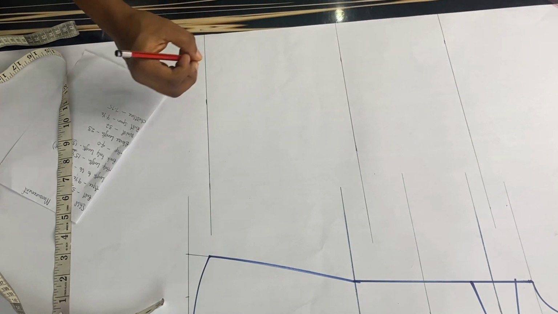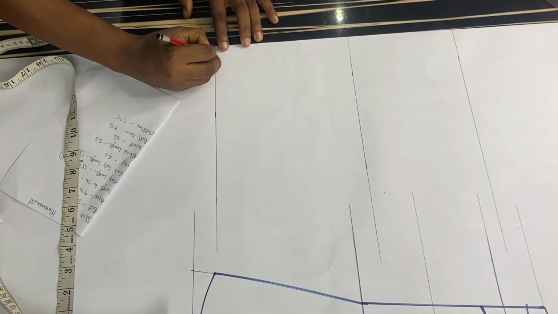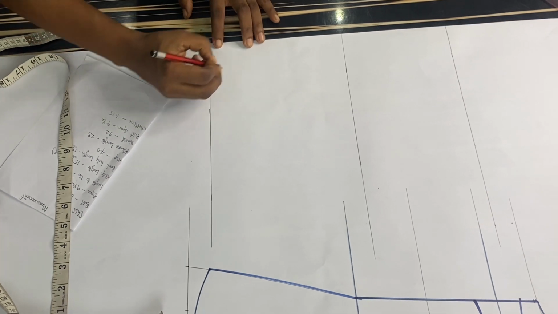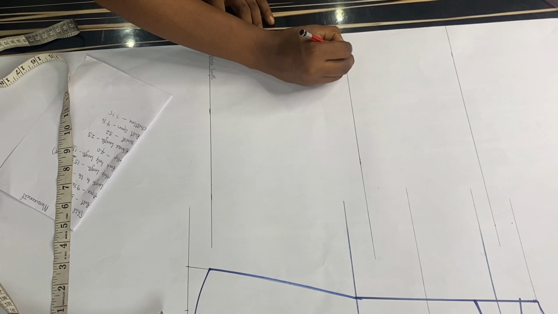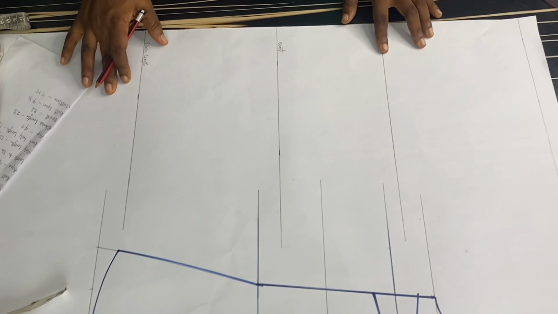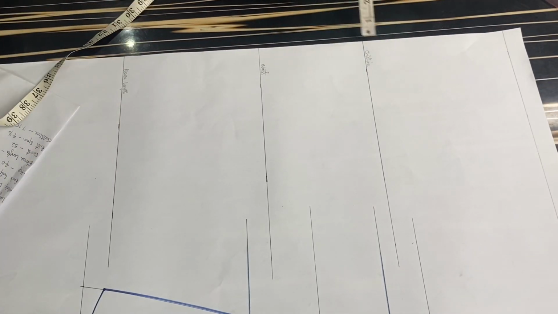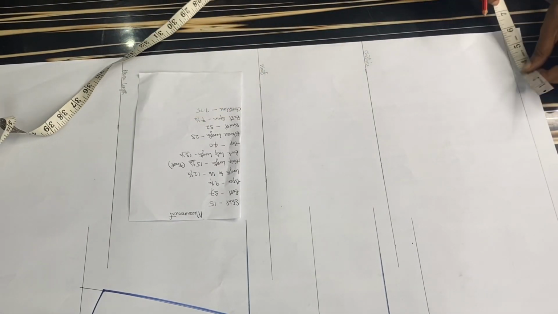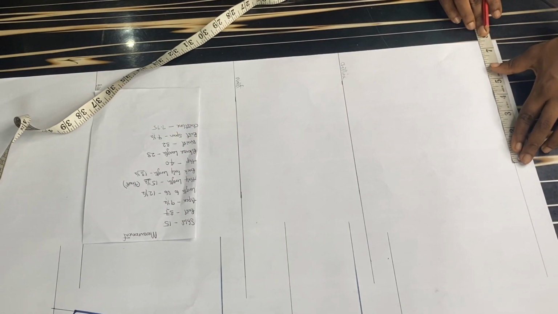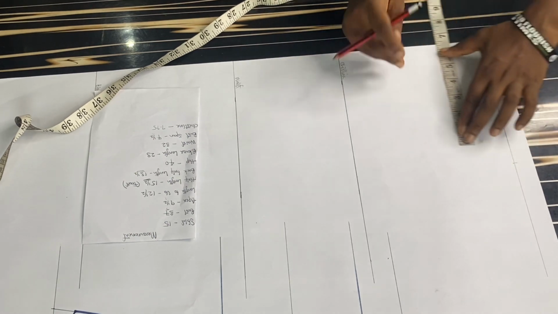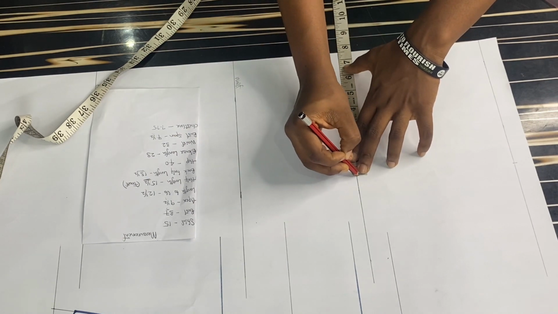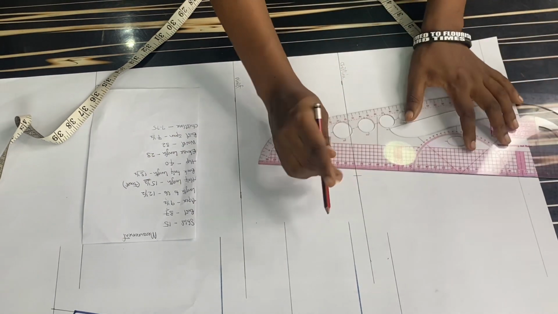So we'll label it. This is the blouse full length. This is our waist. Then this is our chest line. So the next thing to do will be to mark our shoulder measurement, which is 15 divided by 2. That will be 7.5. We'll also mark the same thing on the chest line, 7.5. Then we'll connect points together.